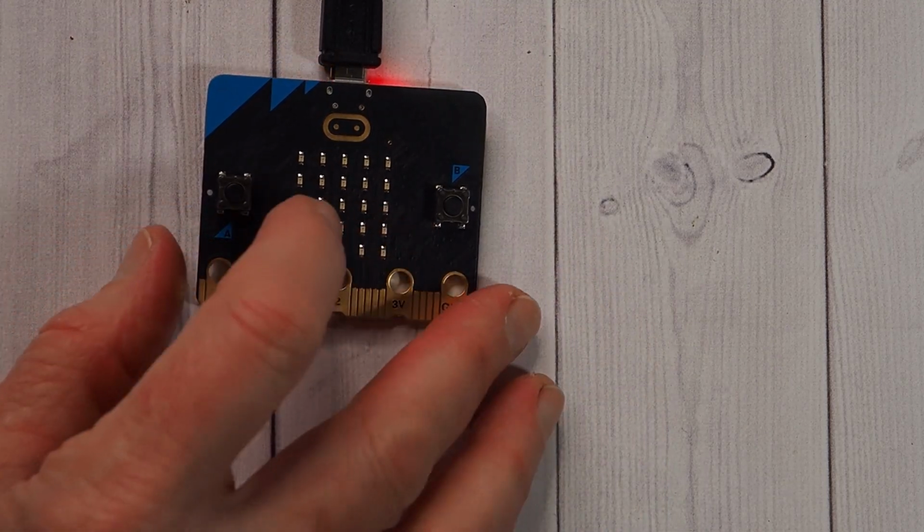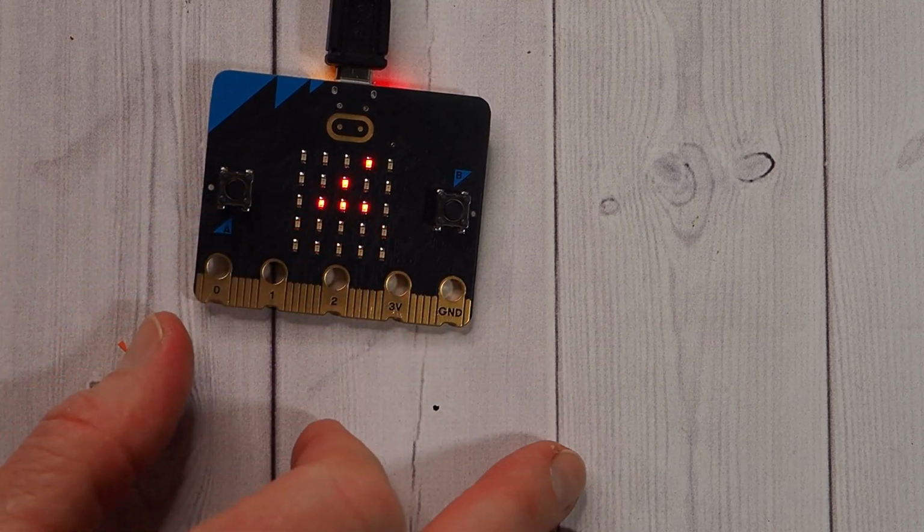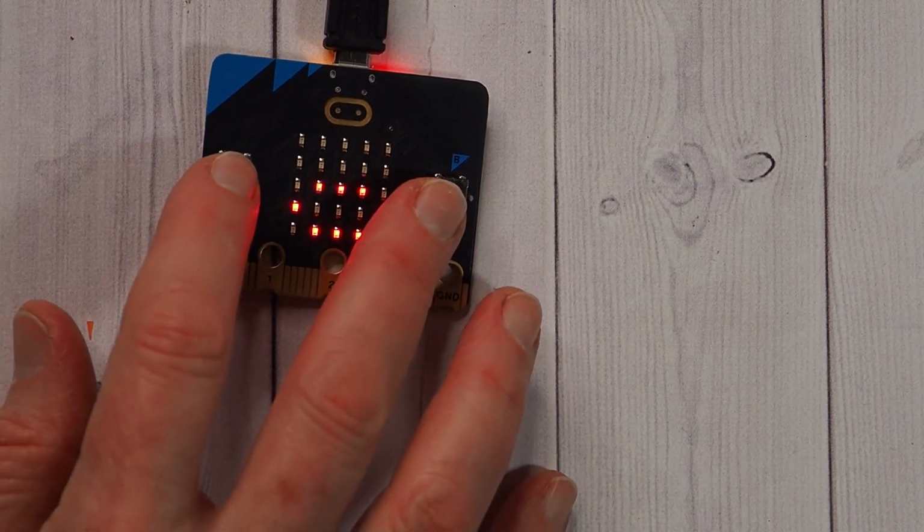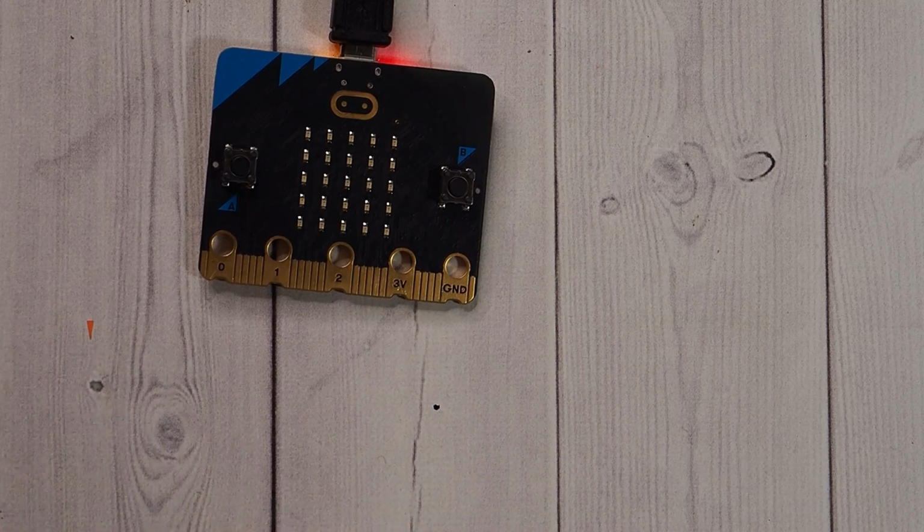So I'm going to press the A button and a 6 appears. Now I'm going to press the A and the B button together and the 6 disappears. That's it for this video.